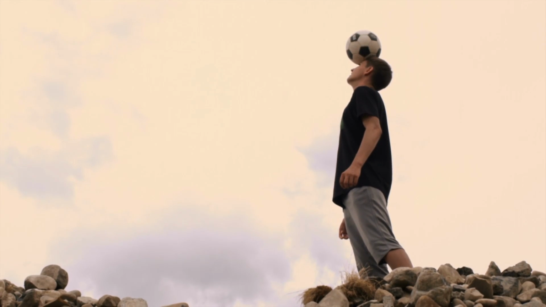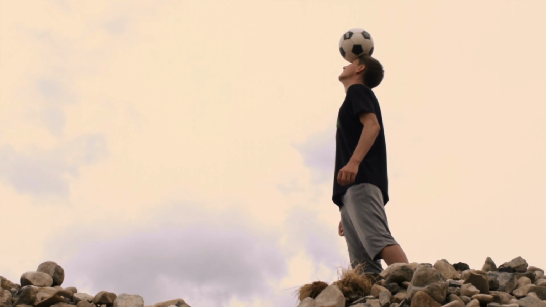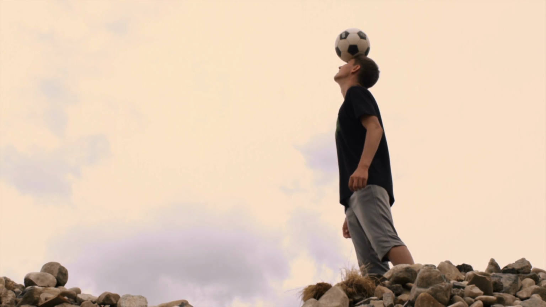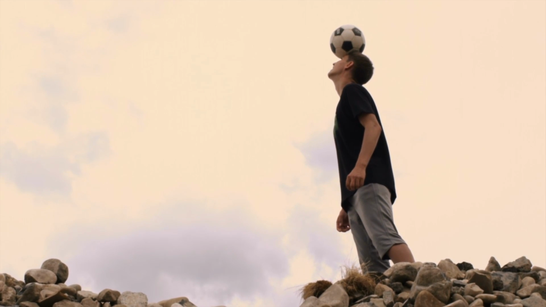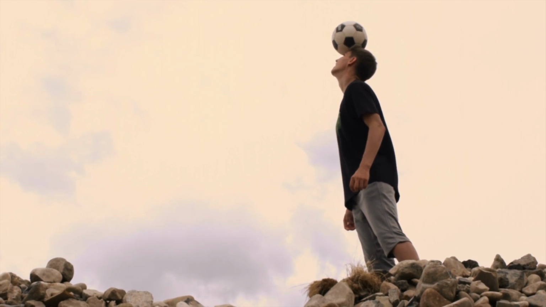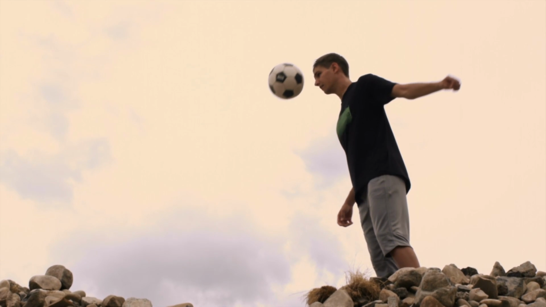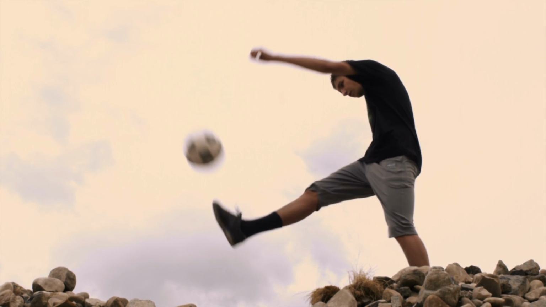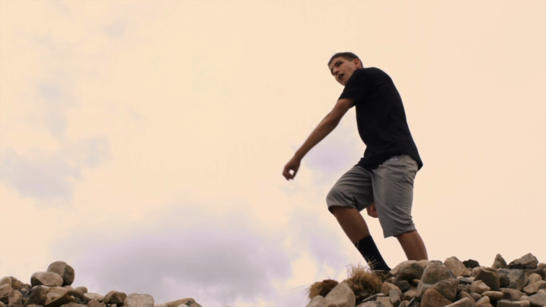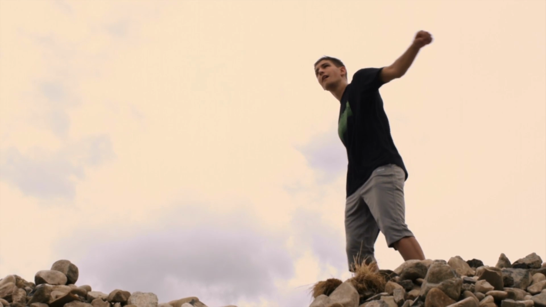In the video, we see a man on the right, standing on rocks, balancing a soccer ball on his head. The camera angle is low, looking up. He drops the ball and kicks it to his side. This is a good example of informal asymmetrical balance because the man is not centered, dominating the right side of the video. The left side of the video is open space.